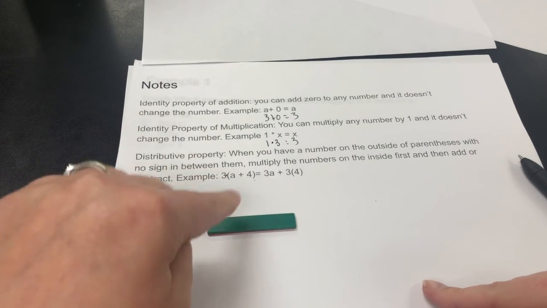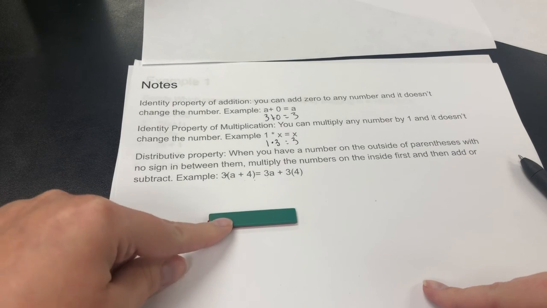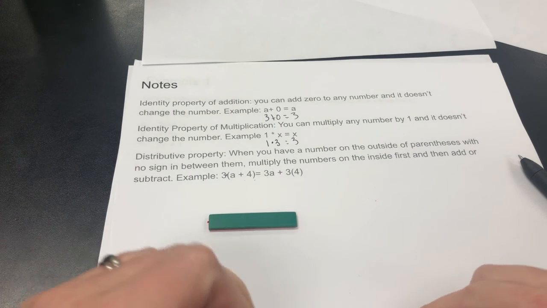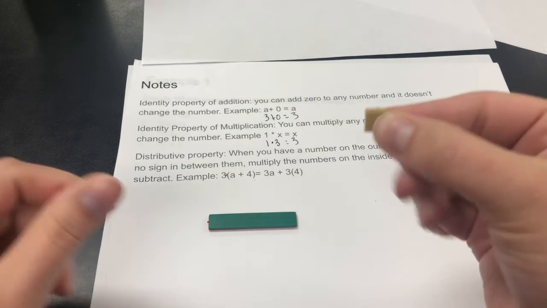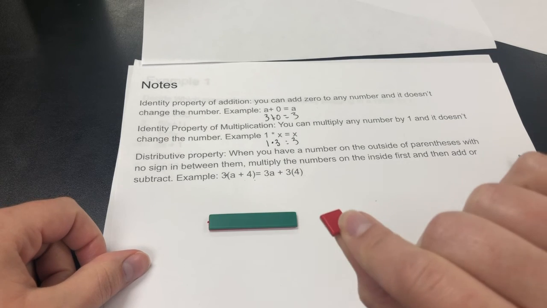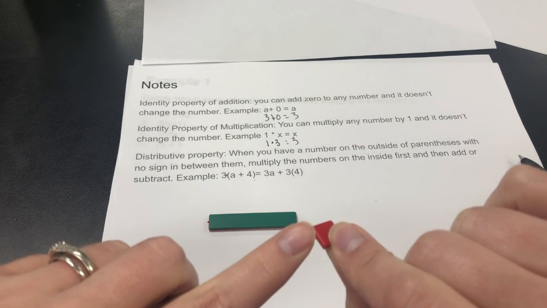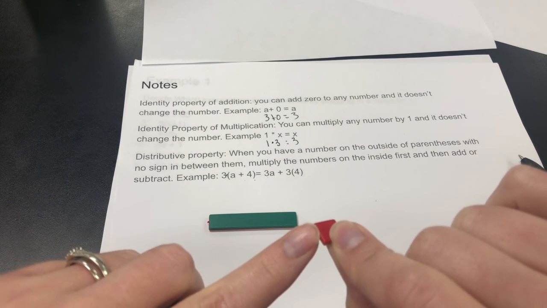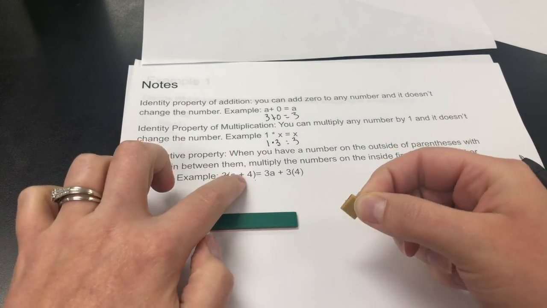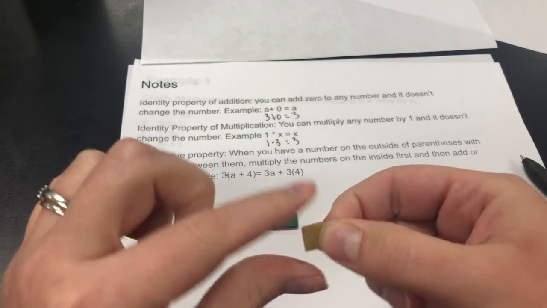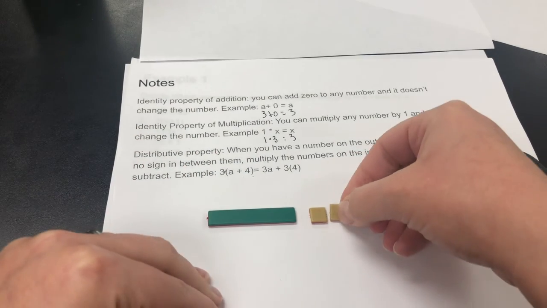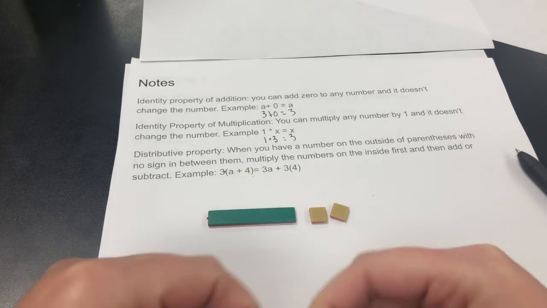So I have 1A, so one variable, plus 4 ones. So here is our ones tile. We do have a yellow side and a red side. Same thing for the red side, it is negative, but I always tell my 6th graders that is subtraction. So in this case, we're adding, so we're going to have the yellow side. So I'm going to have 4 pieces to represent that 4.